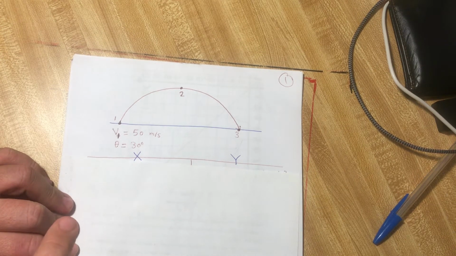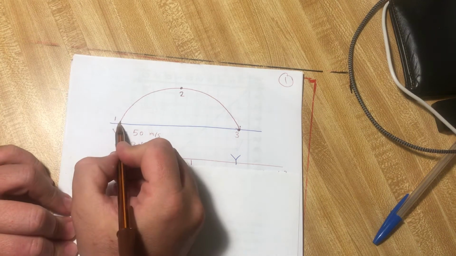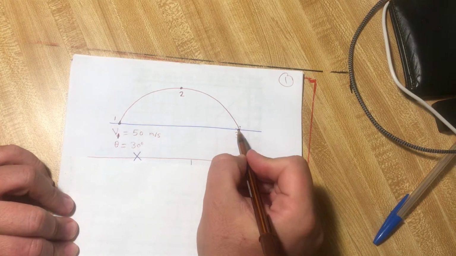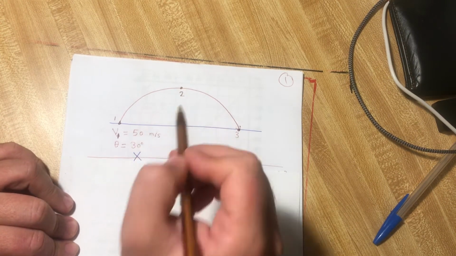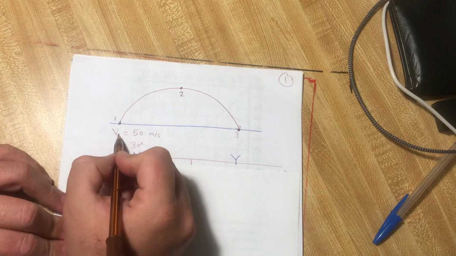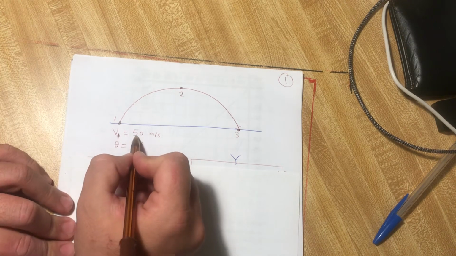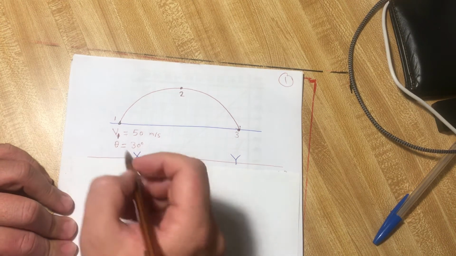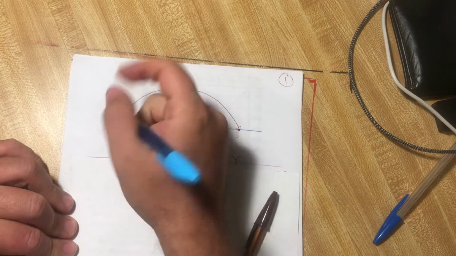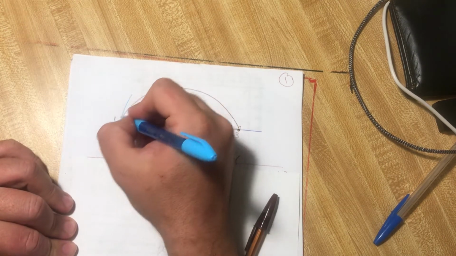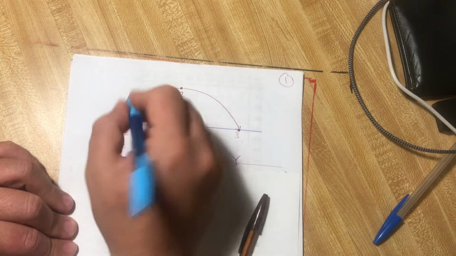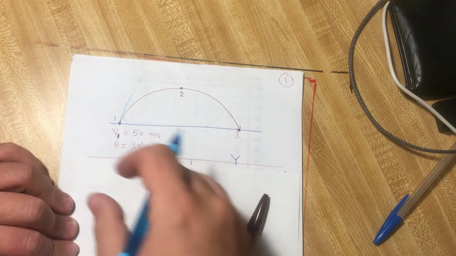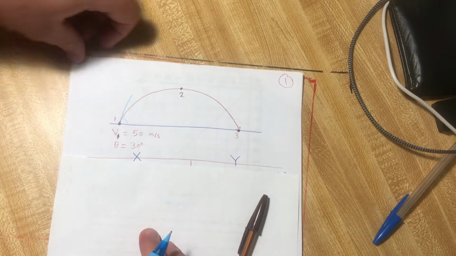Projectile motion for a body projected from point 1 to point 3, passing through point 2, which is the highest altitude. The initial velocity v1 is equal to 50 meters per second, and the angle is 30 degrees. It is not 30 here, but in the calculations it should be 30. Okay.